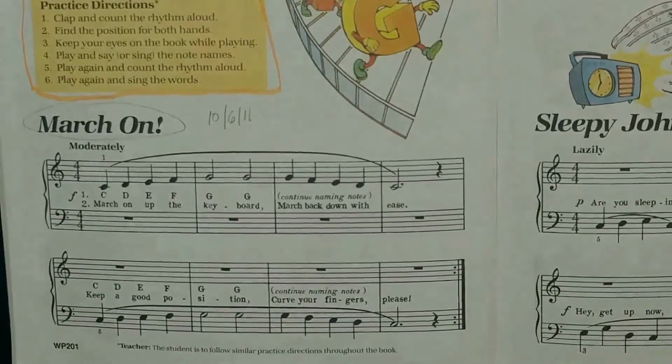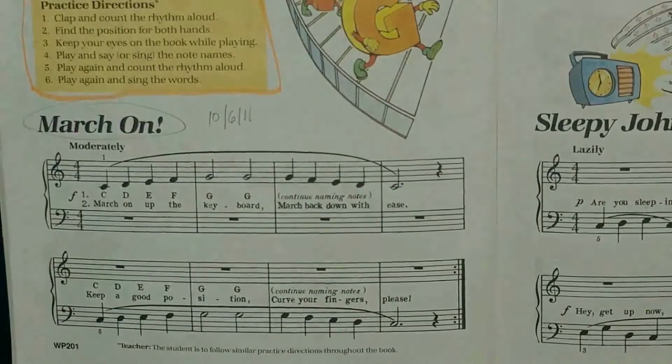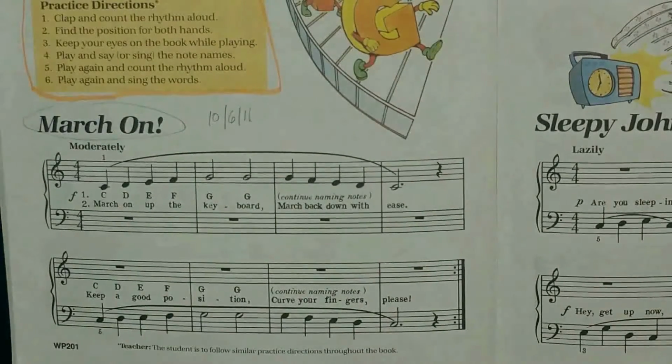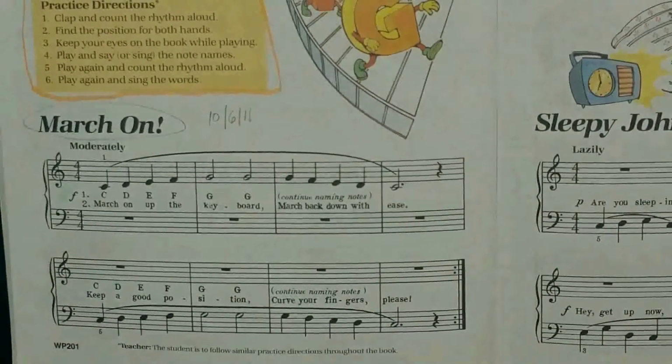C, D, E, F, G, G, G, F, E, D, C. Left hand, C, D, E, F, G, G, G, F, E, D, C.